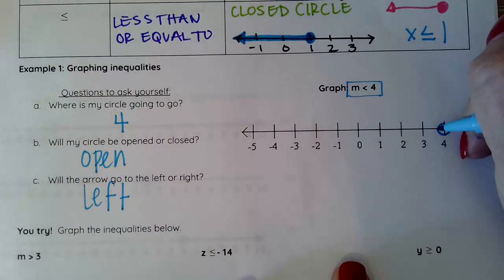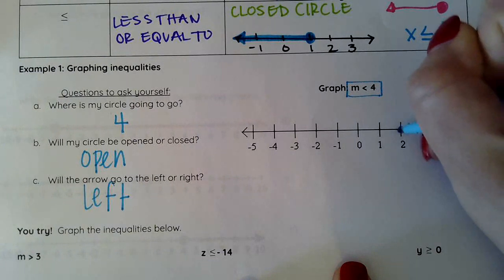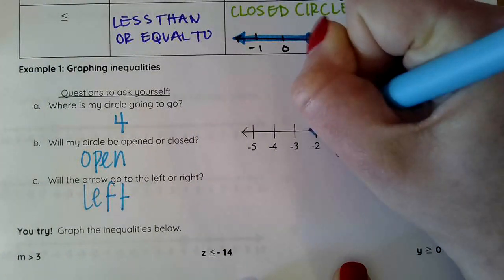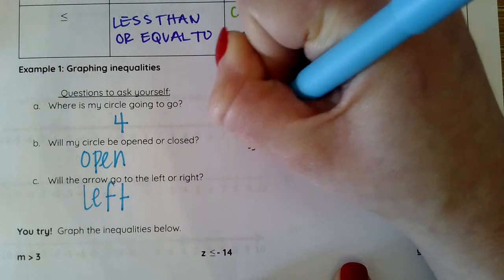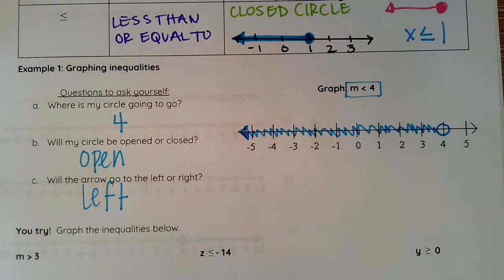So to draw my arrow, I can just make a line like this. When you're using a pencil, it's kind of hard to see. So we make that zigzaggy line just to really emphasize where that line is. So that's it.